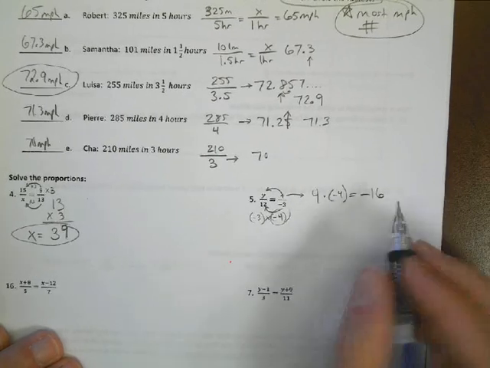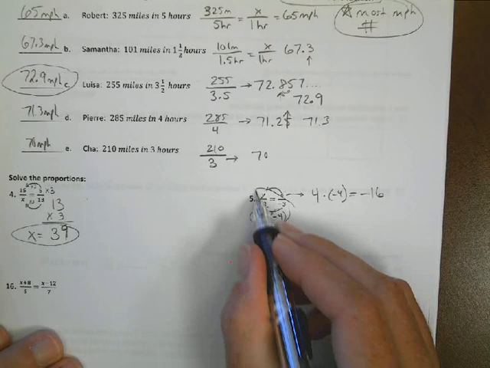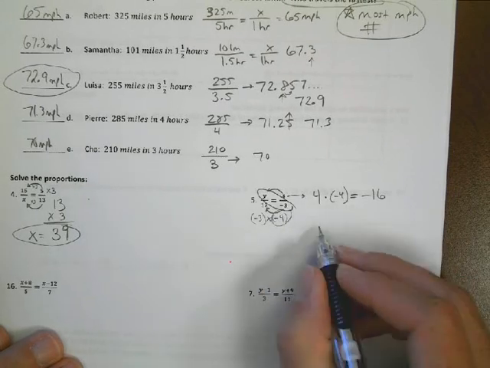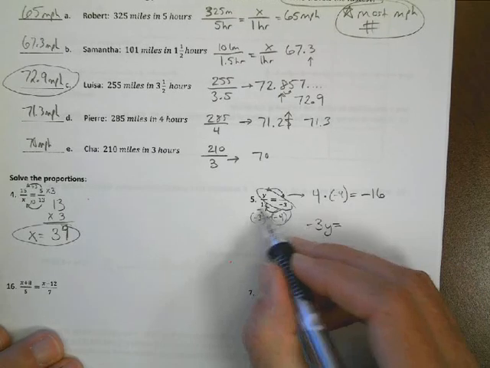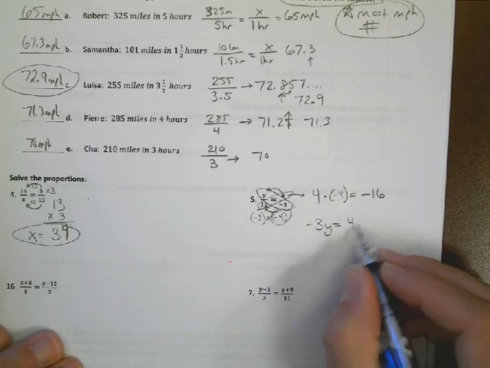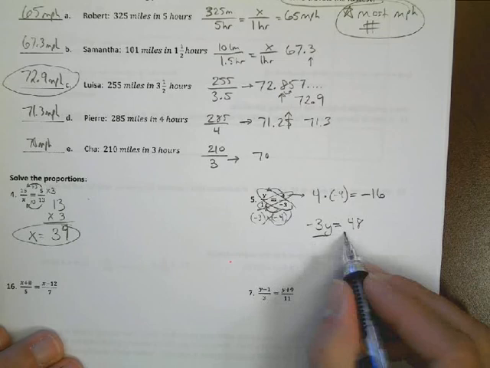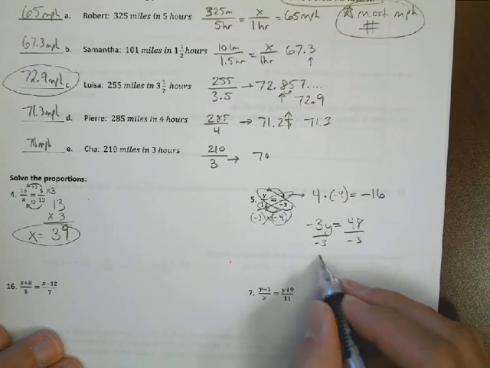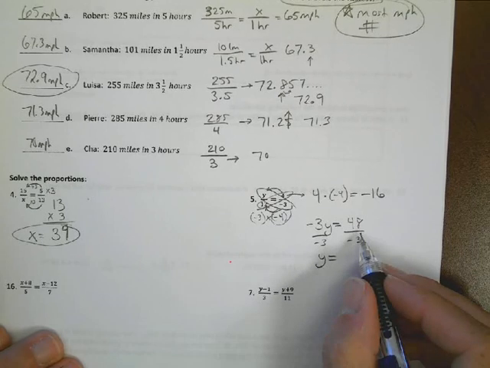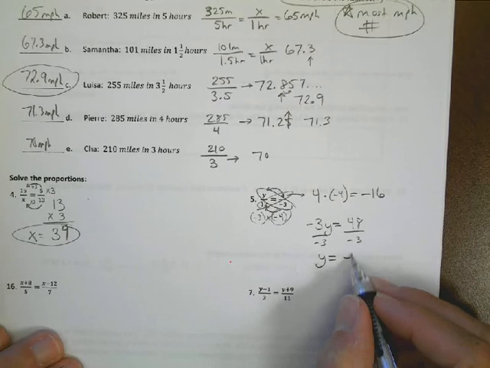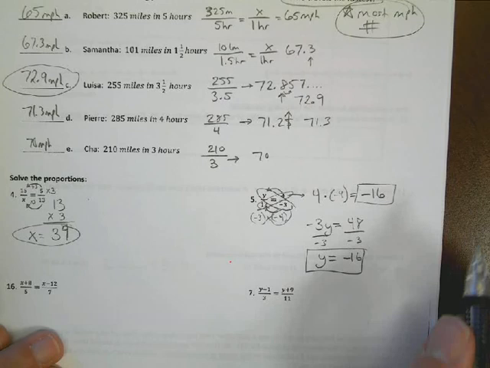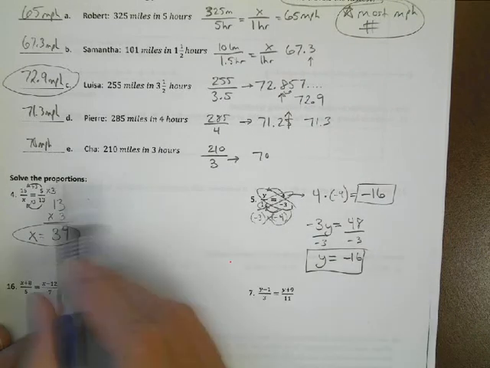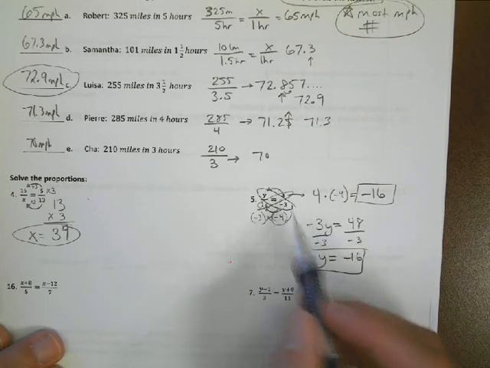If you wanted to do the cross multiplying way, you could. Let me show you real quick how that works. I would have y times negative 3, or negative 3y, and that would equal 12 times 4, which is 48. And now I divide both sides by negative 3, and y equals 48 divided by negative 3, negative 16. So I end up with the same answer each way. It just depends on which way you want to look at it. You can look for the connections, or you can cross multiply.